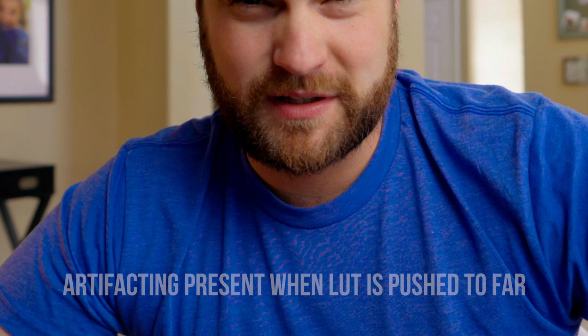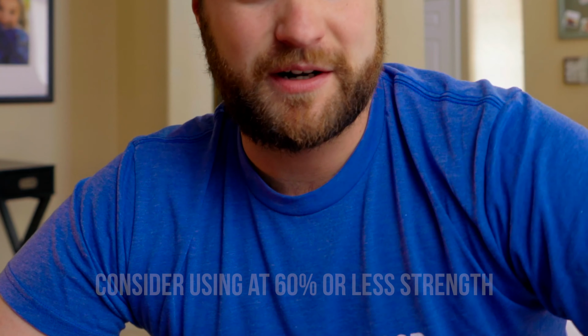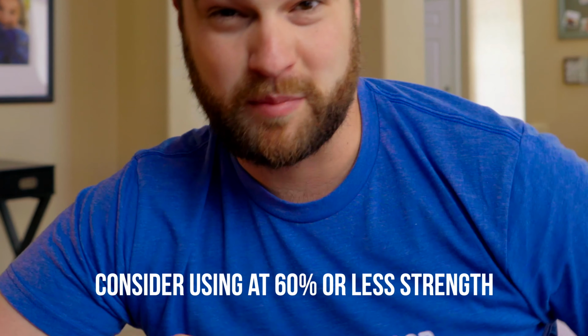The one thing I'll advise against is pushing the LUT too far, meaning if you try to ramp up your exposure or bring up the shadows, what have you, in your video, it might fall apart and actually start to artifact just a little bit. And that's what you don't want.